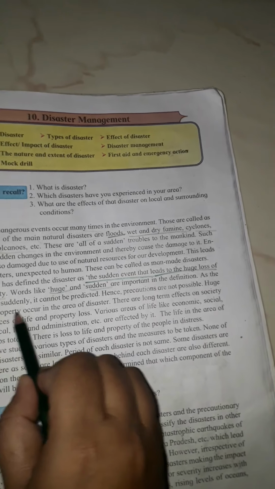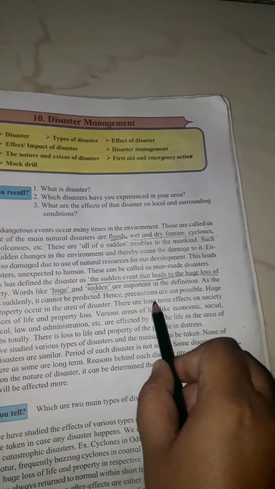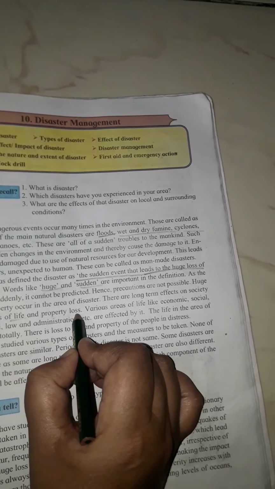Huge losses to property occur in the area of disaster, and there are long-term effects on the society due to the loss of life and property.